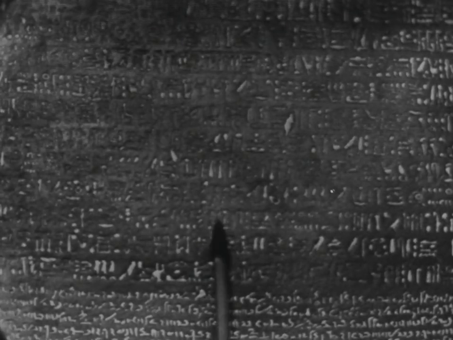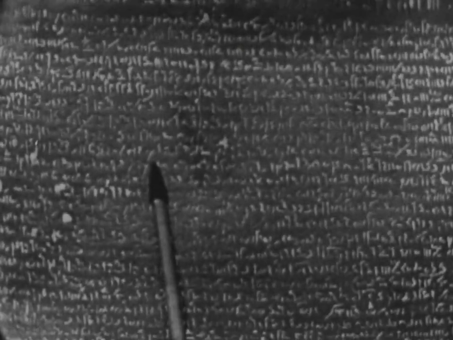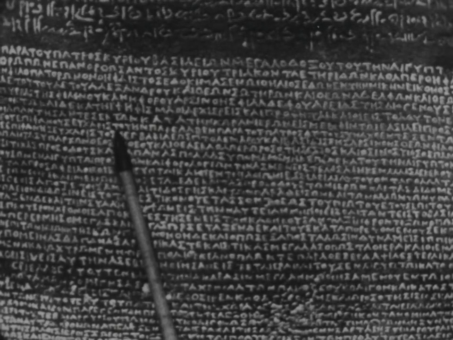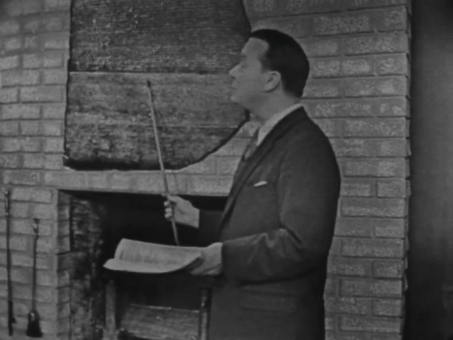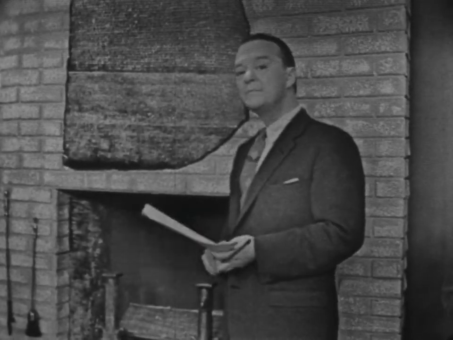Here is the hieroglyphic. And below it, demotic, a very modern form of ancient Egyptian, if you will, that scholars already knew how to read pretty well, written in the demotic script. And below that, the Greek, which of course scholars knew extremely well. And it was found that the demotic and the Greek said the same message, and it was assumed, therefore, that the hieroglyphic said the same message.